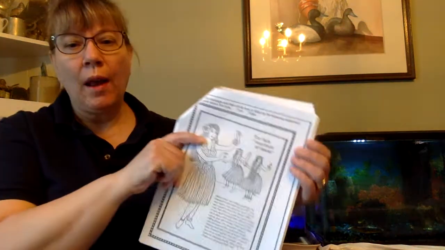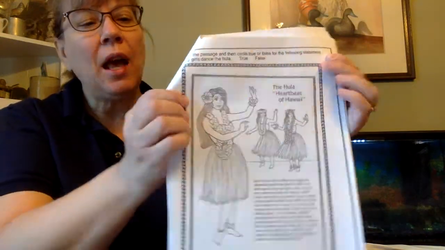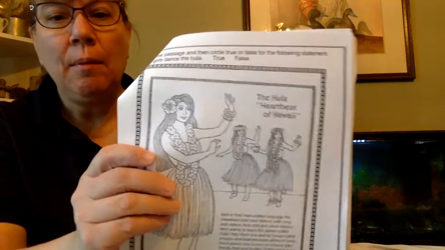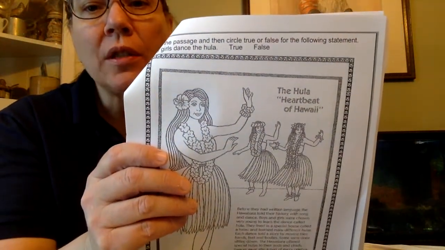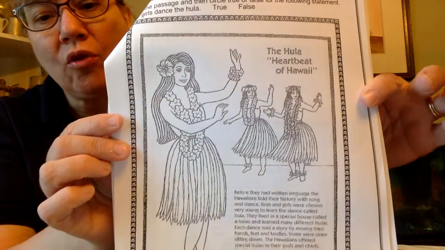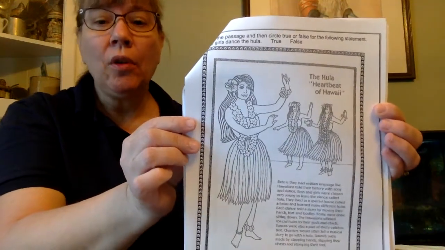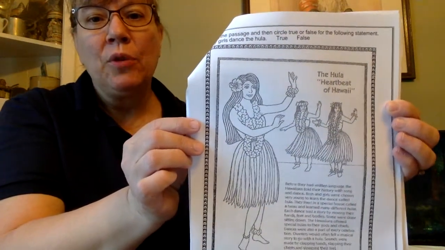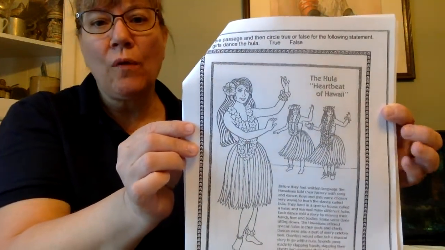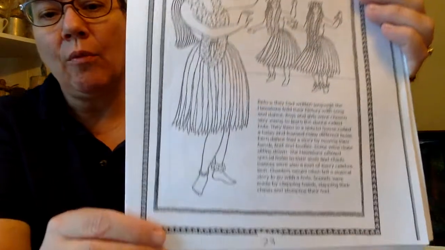All right, we're here looking at our Hawaii papers. We're looking at pages 23, 24, and 25 today. And at the top of page 23, mine is stapled, but it says, read the passage and then circle true or false for the following statement. Only girls dance the hula. Is that true or false? And if you are not using the booklet, if you're writing it on another piece of paper, you can write the statement or have a grown-up write it for you, and then you can choose to write true or false. Okay. The hula, heartbeat of Hawaii. Okay, and we're going to read that together.